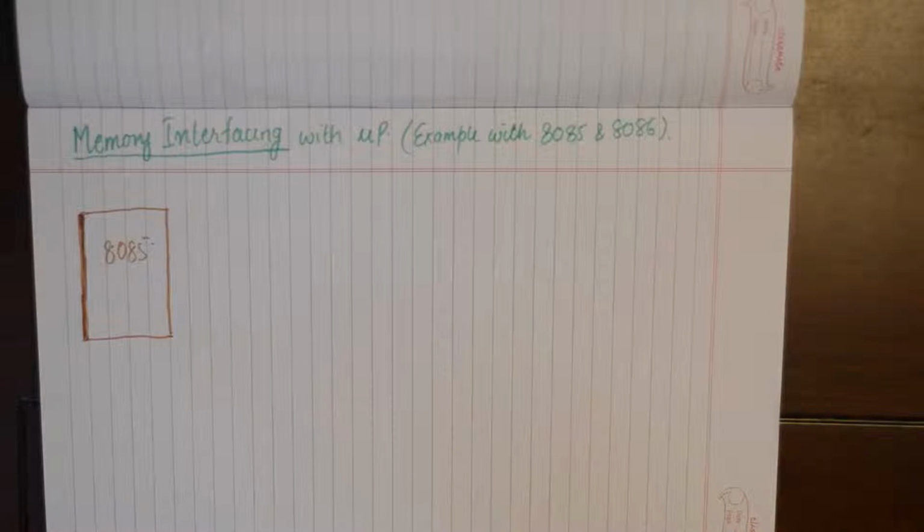Now, the 8085 microprocessor has 16 address lines and 8 data lines.